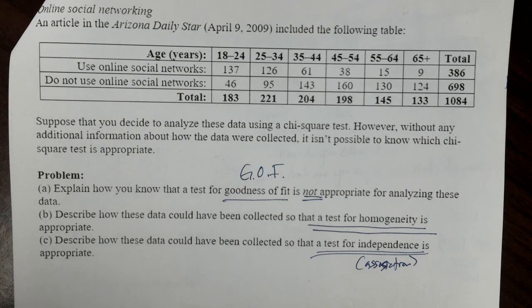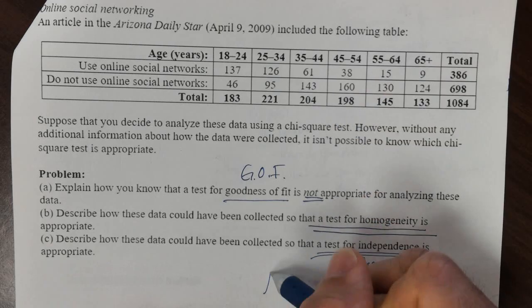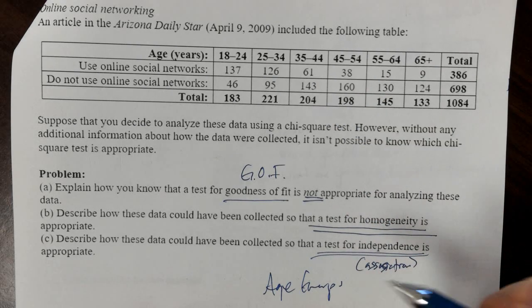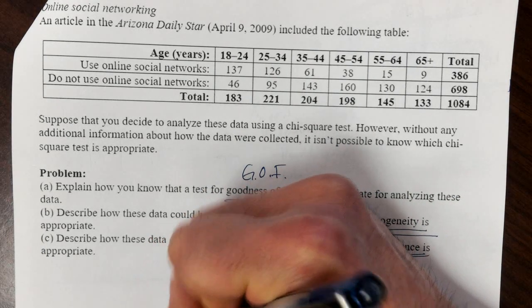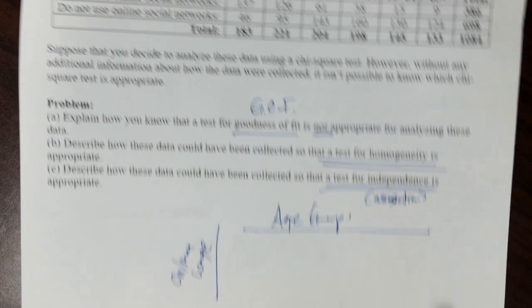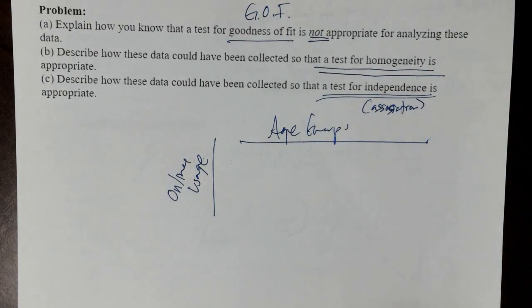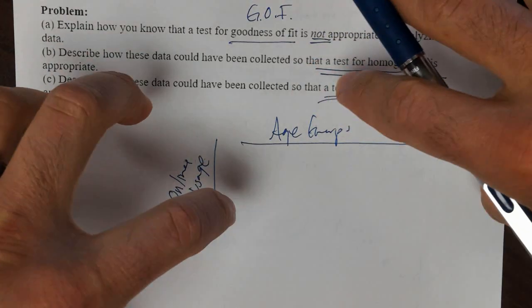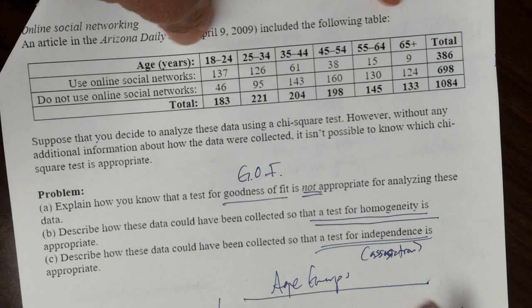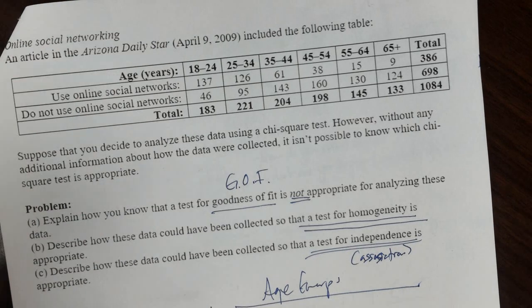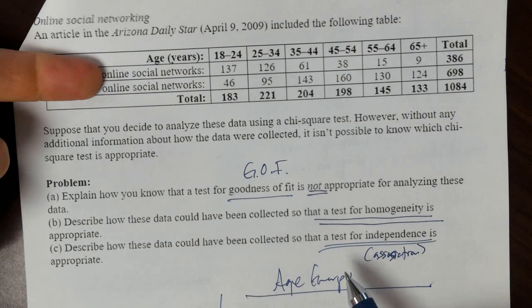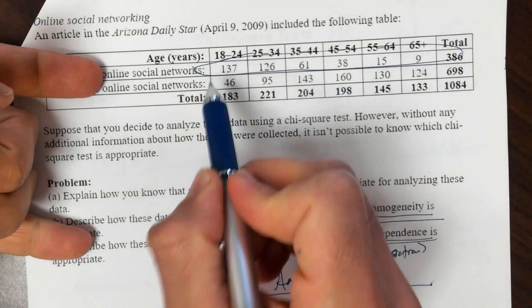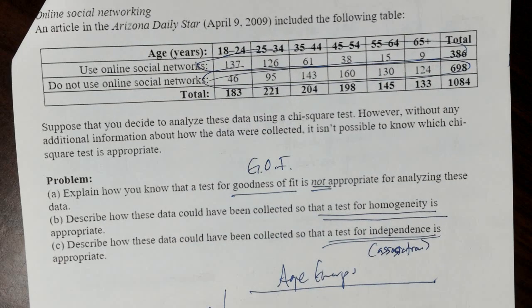Yeah, is it independent of age? We're comparing age groups, right? Is there an association between age groups and online usage? Are those two independent of each other? But now you're dealing with big groups as a whole, right? All of that is kind of chunked into one, and you're comparing, is there a relationship between the two at all? As opposed to, for homogeneity, you want to compare, how is this distribution, is this similar to this distribution?